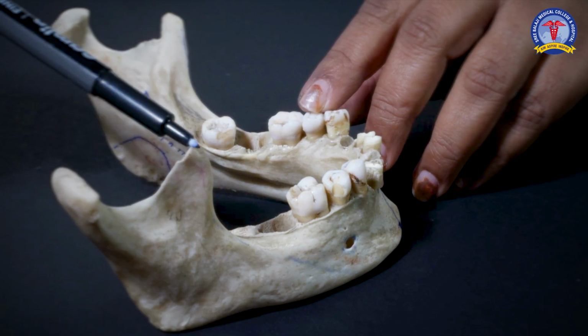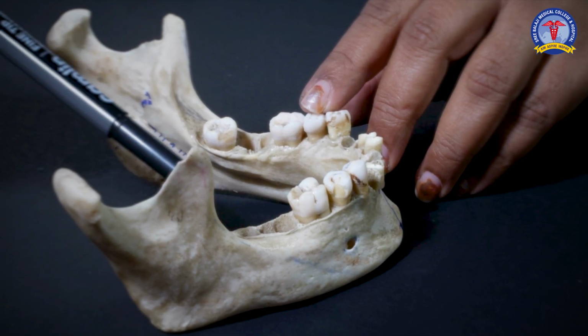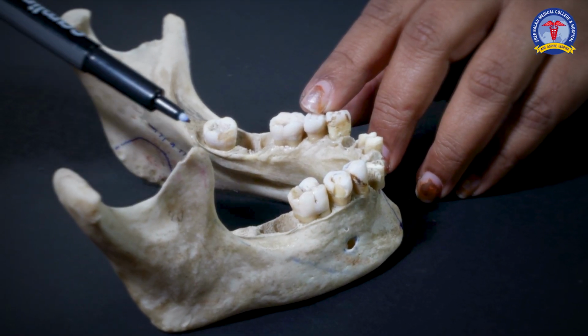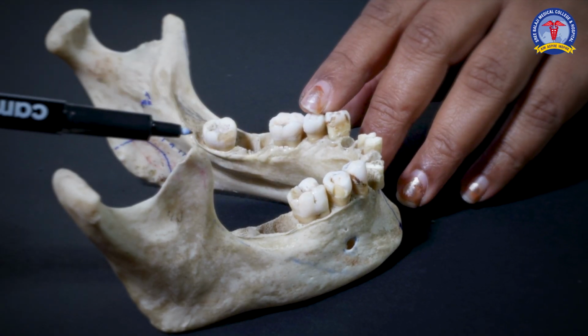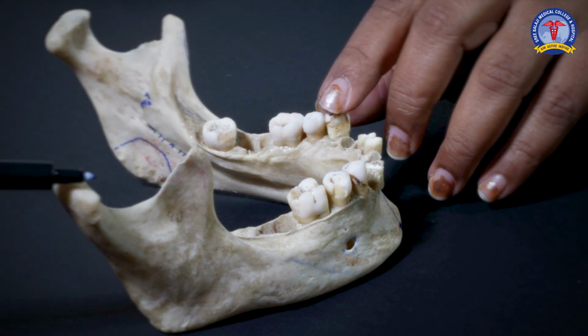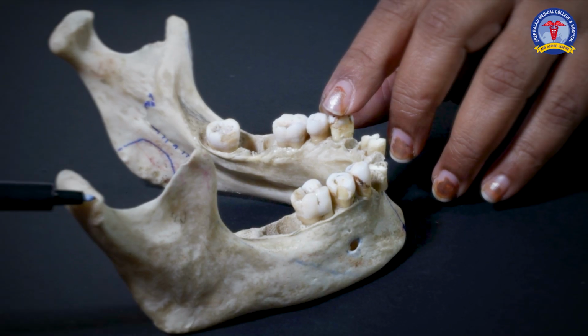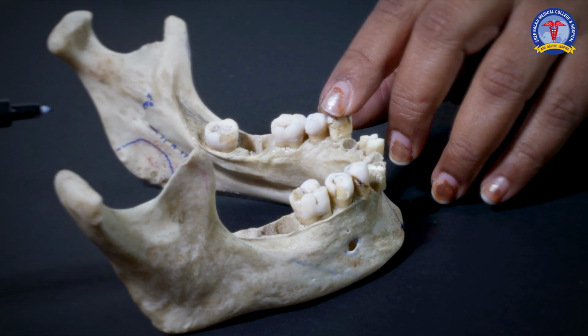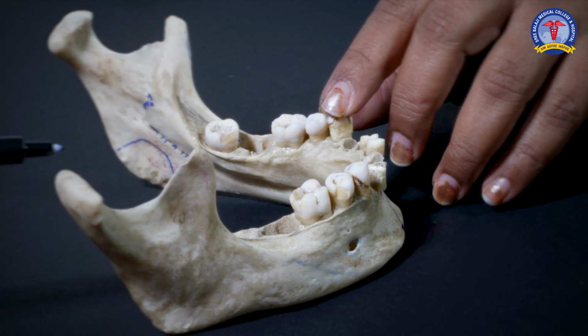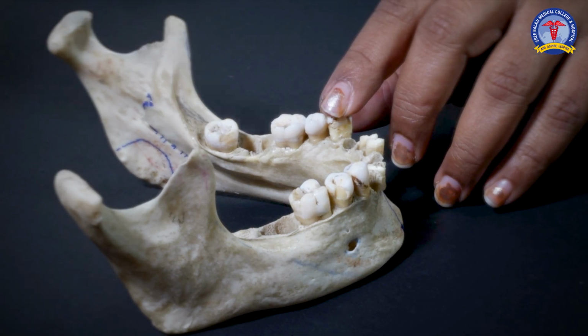Now coming to the two important processes of the mandible, the coronoid process and the condylar process. The coronoid process is a triangular projection, the apex of which gives attachment to the temporalis muscle. The condylar process, which is expanded from side to side, articulates with the temporal bone of the skull to form the temporomandibular joint.